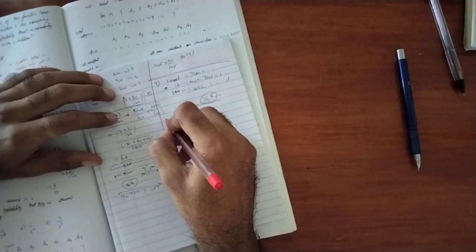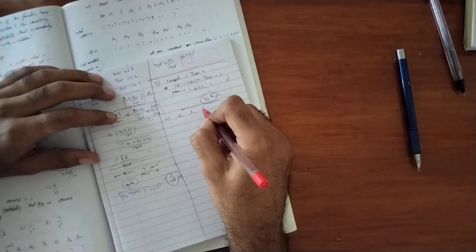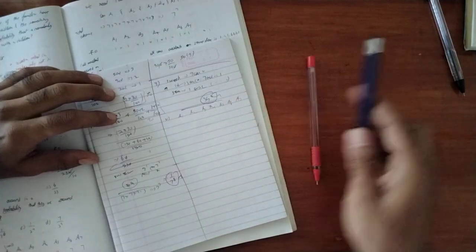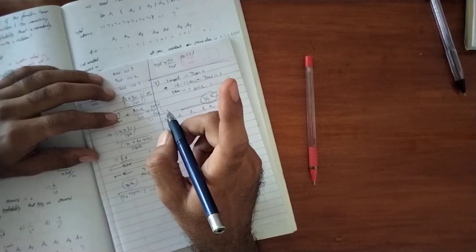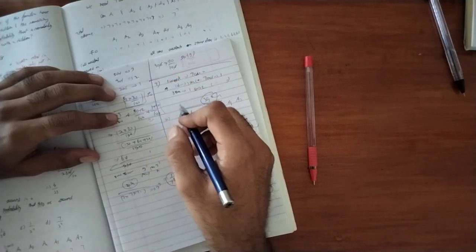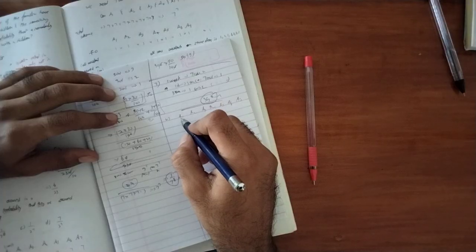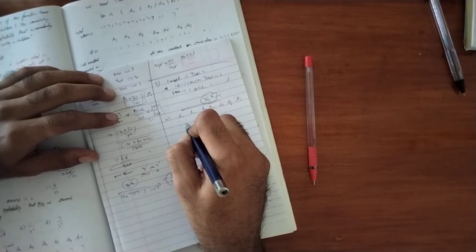I'll just tell you again. So if A1, A2, A3, A4, A5, A6, A7, these are 7 cars, what is the total number of outcomes for, say, A1? It may have an accident on Monday or Tuesday or Thursday.